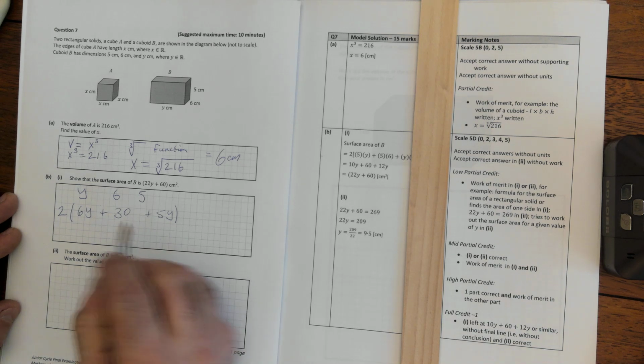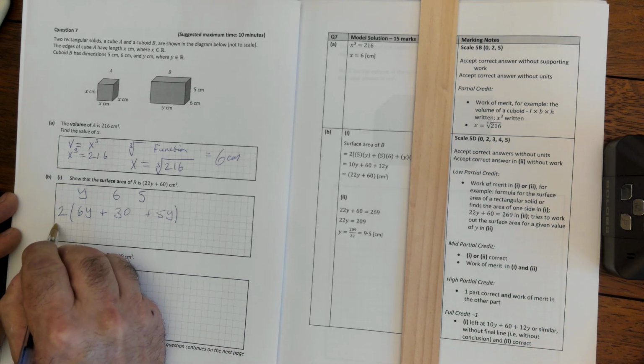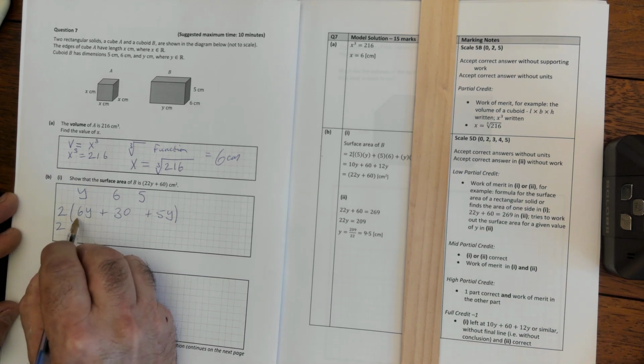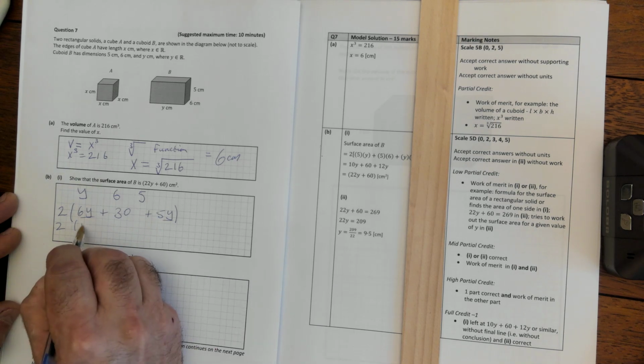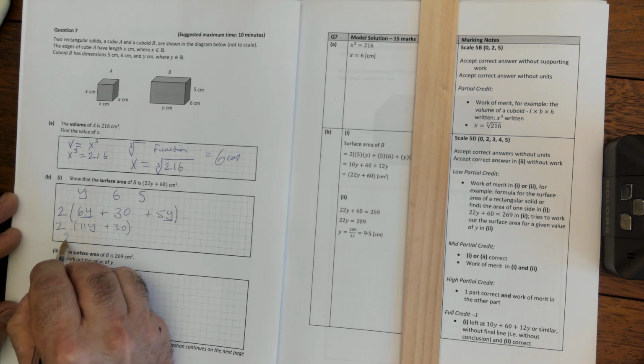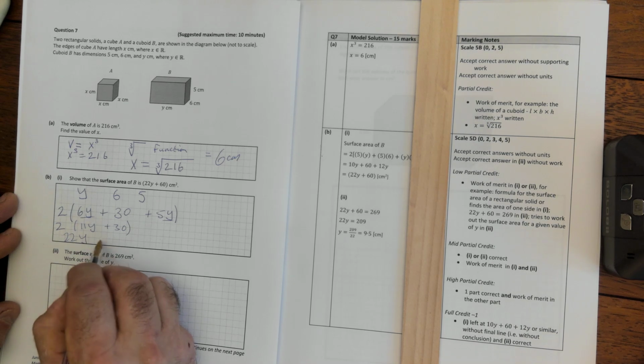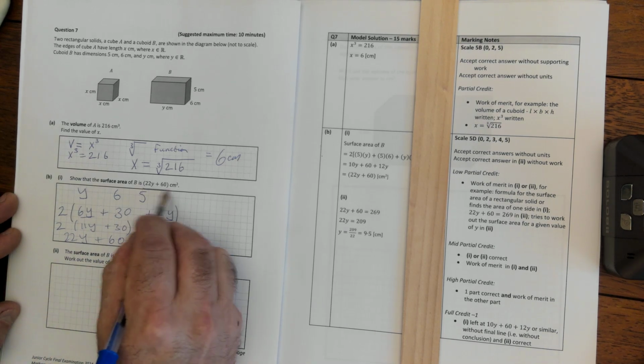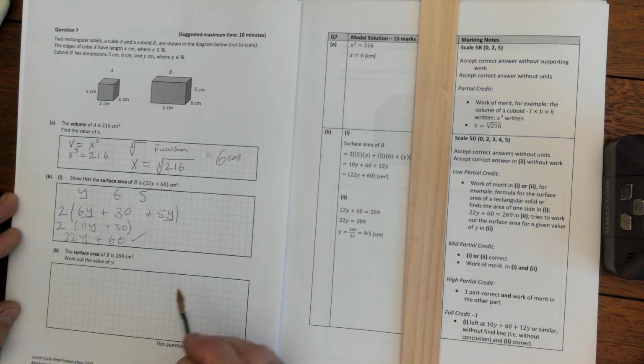Okay, so this expression will simplify to double grouping the y's together, 11y plus 30, and now distributing the multiplication we get 22y plus 60, which we've been told is true, so that's true.